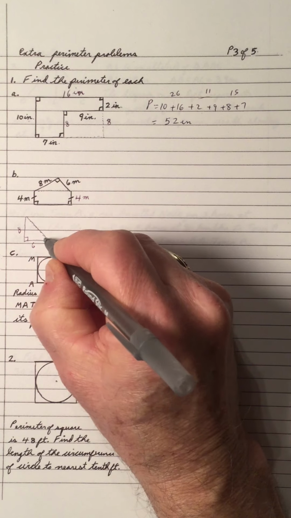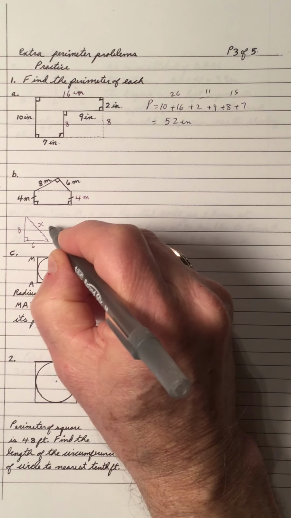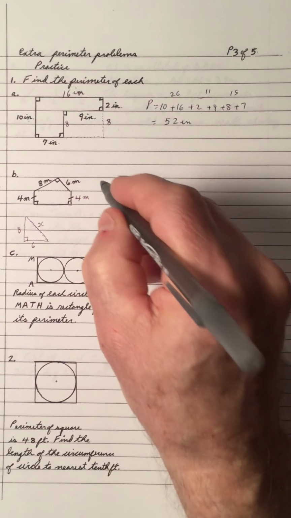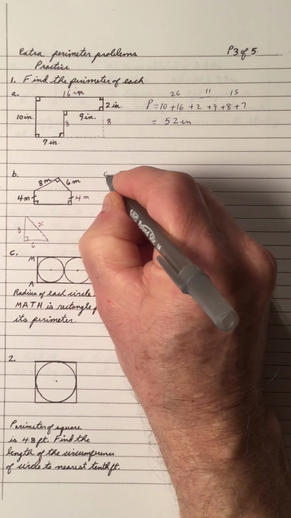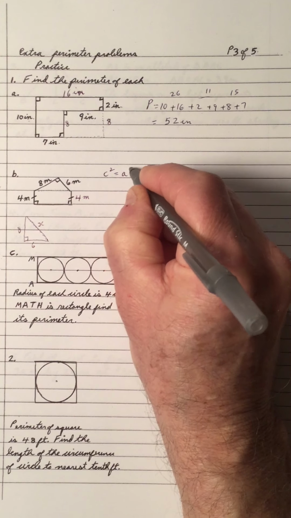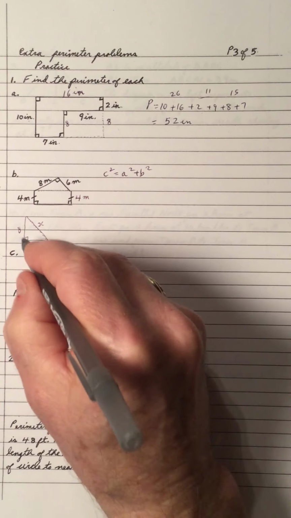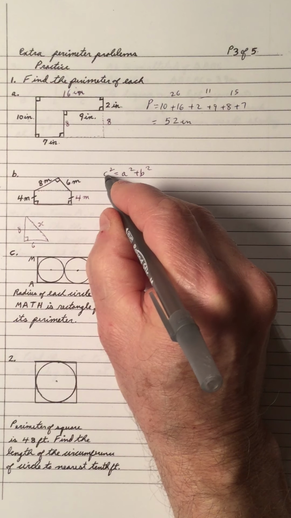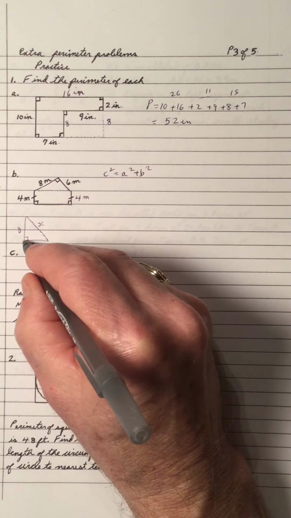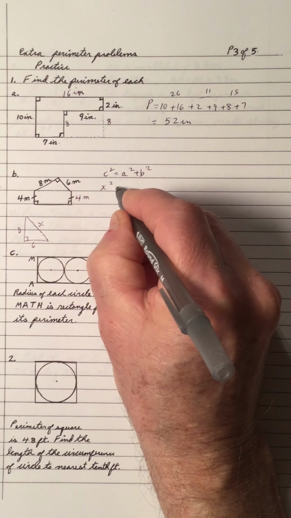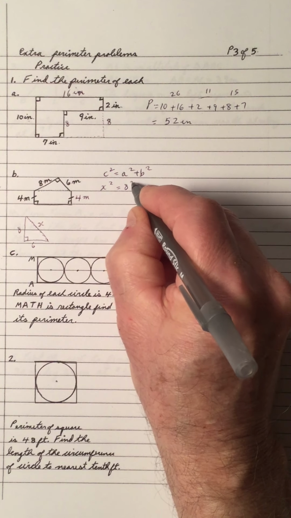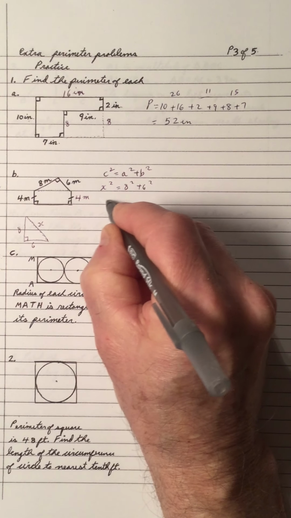So if I have a right triangle and I join this up right here, this is the triangle I reproduce. This is the segment right here. So I'm going to call that side X. Because we have a right triangle, we can use what we call the Pythagorean property. C squared is A squared plus B squared. And that means the hypotenuse is a C, and the hypotenuse is opposite the right angle, so we're going to call that X. And the other two sides are 8 and 6.